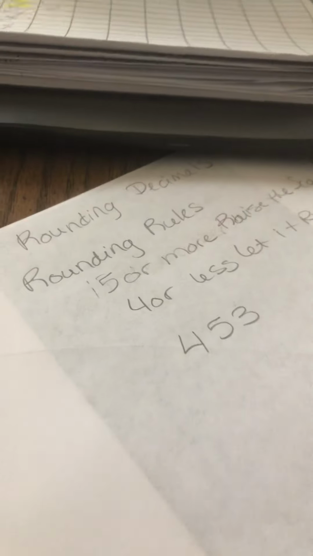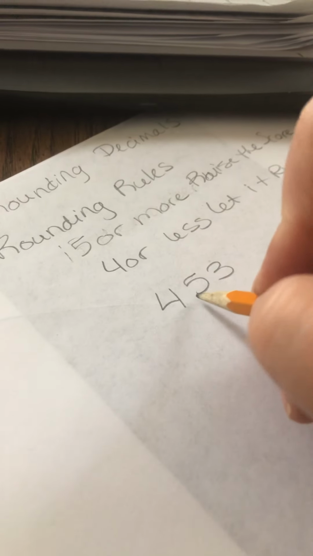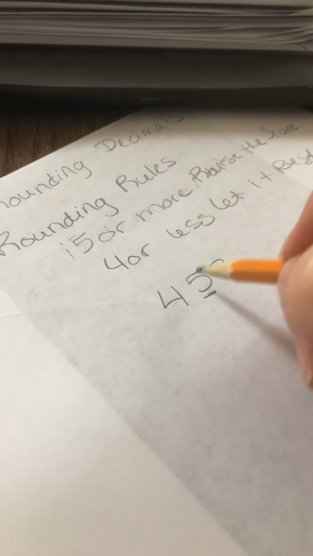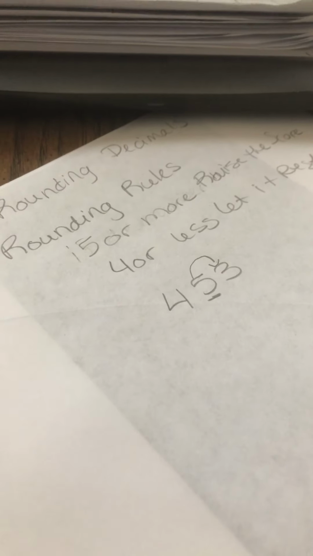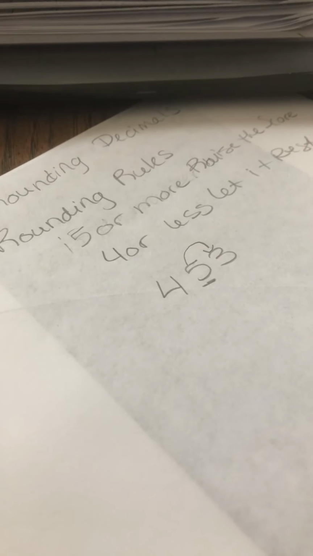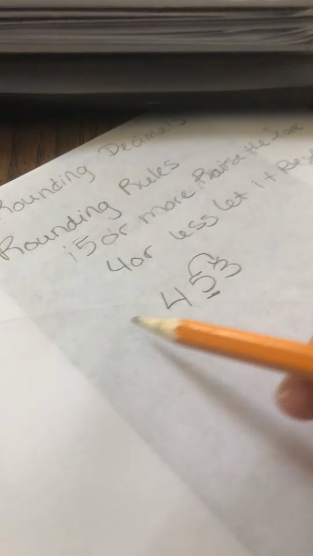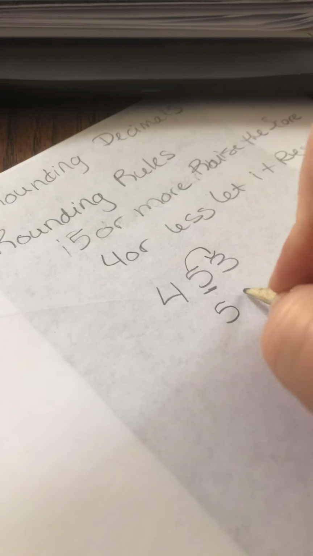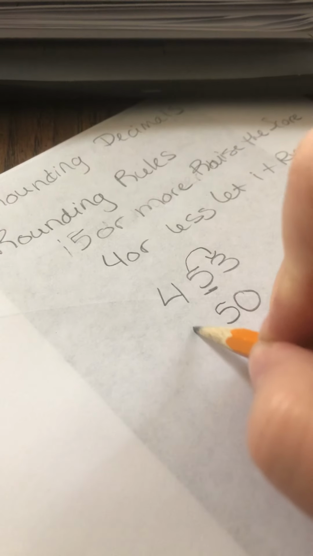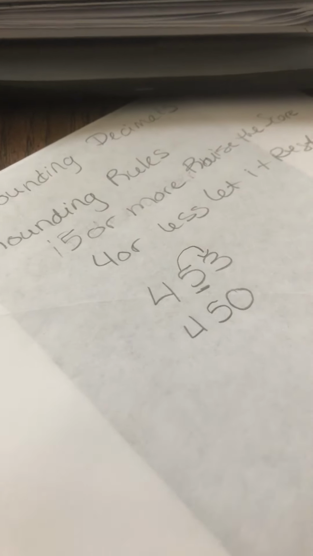453, and I'm going to round it to the nearest tens place, I'm going to look at the 5, but I'm going to go next door to the 3. The 3 is going to tell me what to do. Because it is 4 or less, I'm going to let the 5 rest. The 3 becomes a 0, and the 4 remains the same.